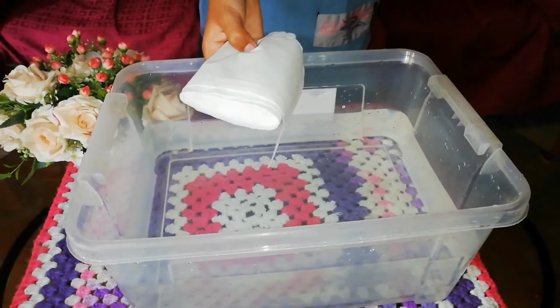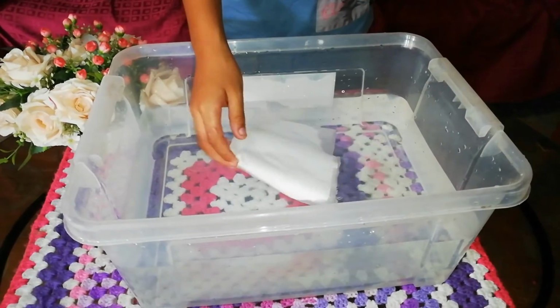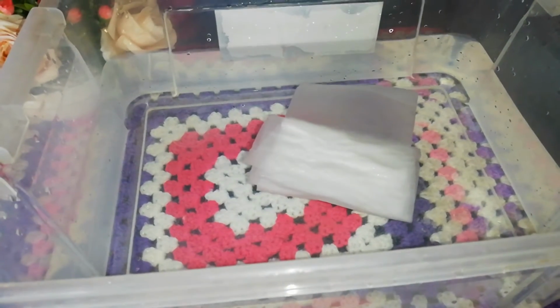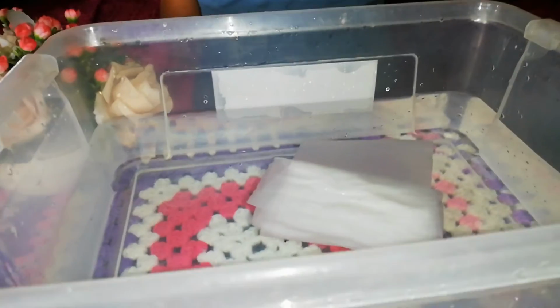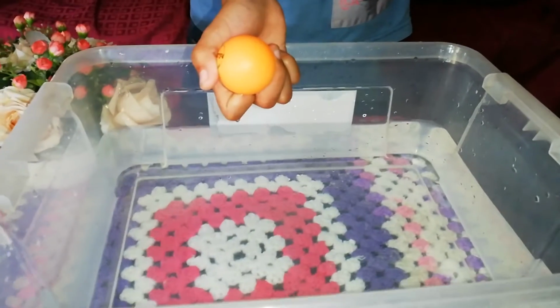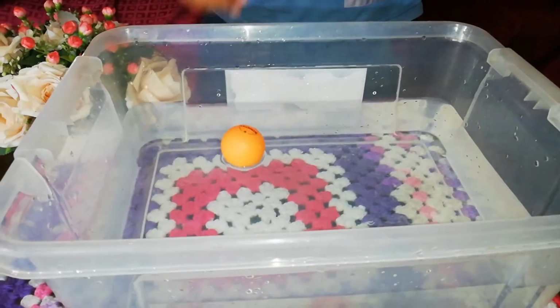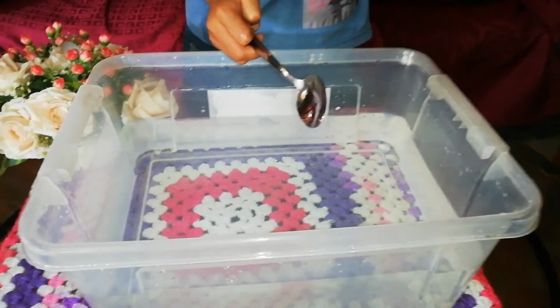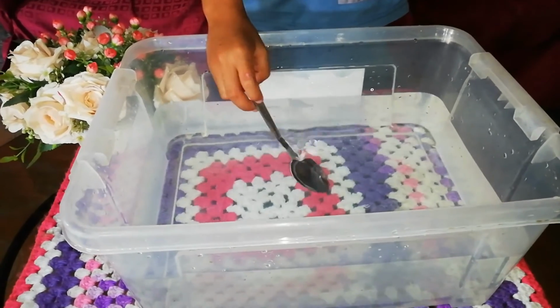Why are there materials that float and sink? What's the reason of it? Next is tissue paper. Materials that are less dense than the water or liquid float. Objects with tightly packed molecules sink. Example, tissue paper. It has very light particles of molecules, that's why it floats. Object like ping pong ball is less dense than the water. That's why it floats. Next is metal spoon. It has tightly packed molecules, so it is denser than the water. That's why it sinks.